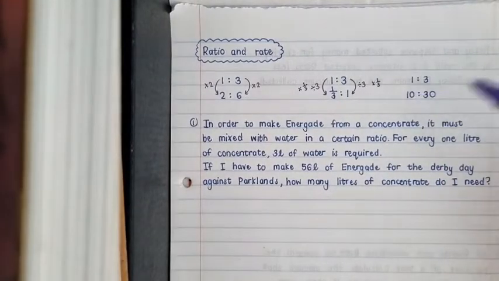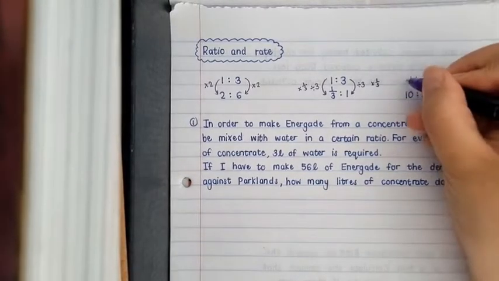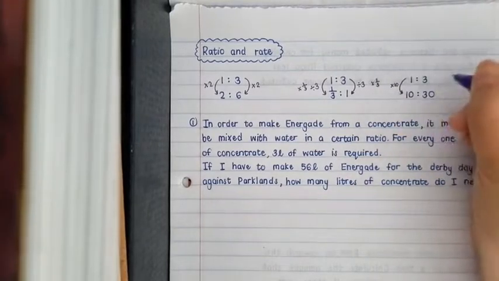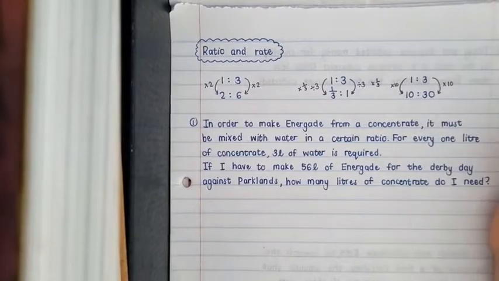Now, the same thing happens over here. 1 to 3 is the same as 10 to 30. You have gone from 1 to 10, you have multiplied by 10. And from 3 to 30, you are also multiplying by 10. Okay, that's how it works with ratios.